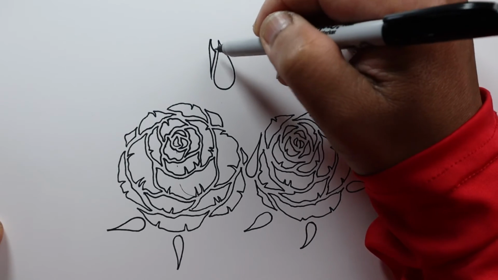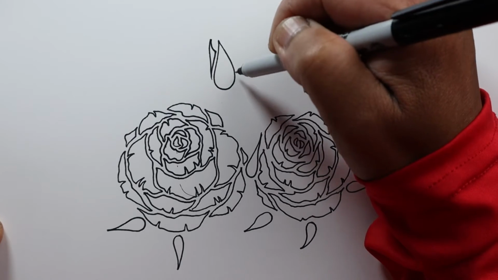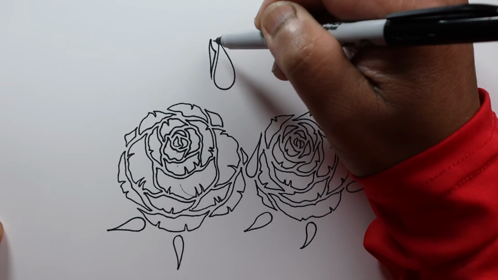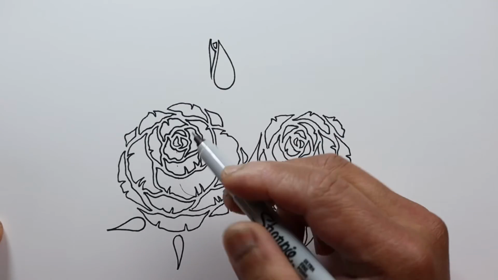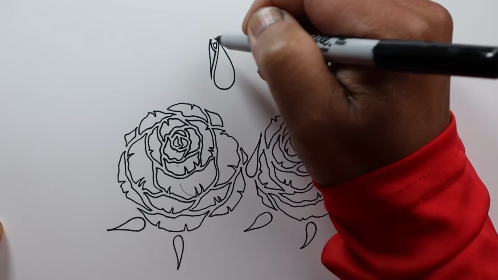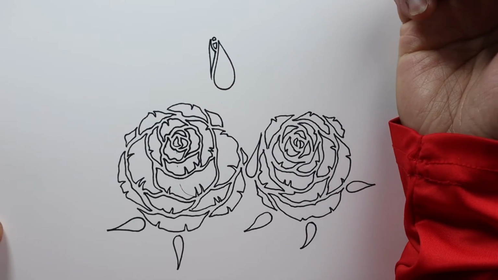So basically we're just repeating this side here so that the edges are tapering to the top, and then we'll do the same thing with right here where we put a couple random shapes at the top.